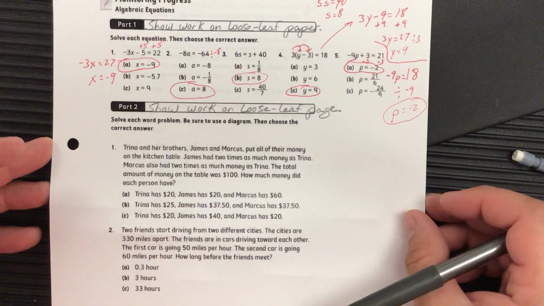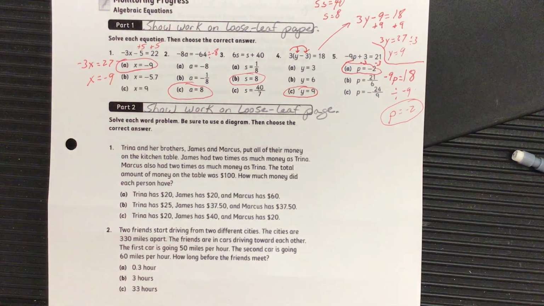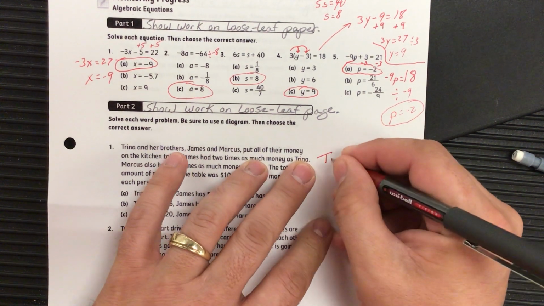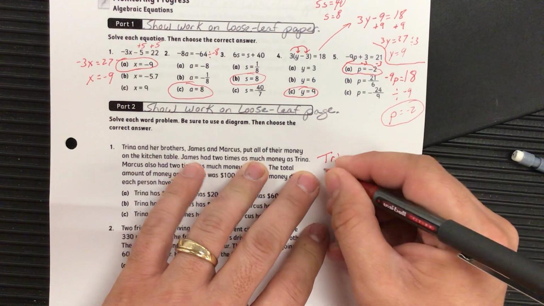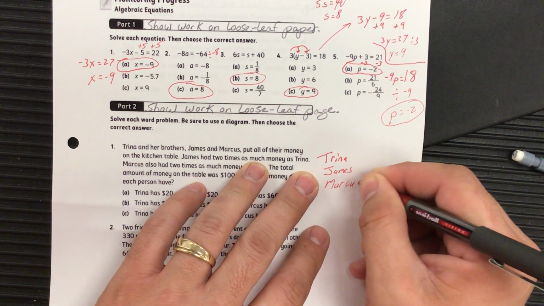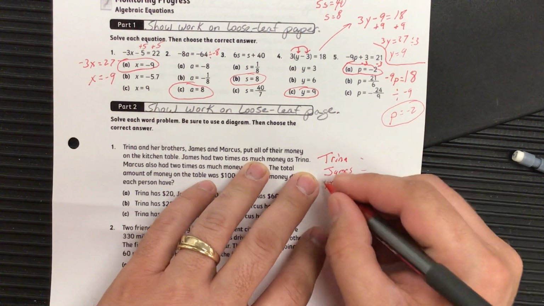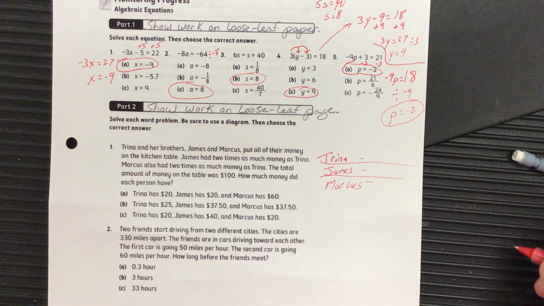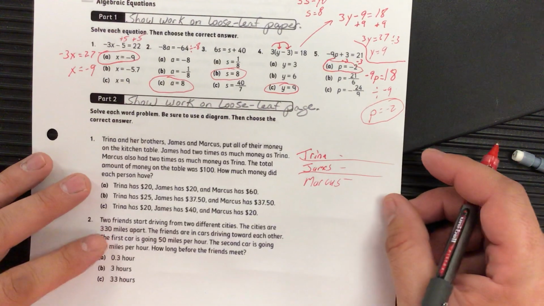Okay, question number 1 now, the word problems. Trina and her brothers, Marcus and James. So again, I'm going to write that out. Trina, James, Marcus. Put all their money on the kitchen table. James had 2 times as much as Trina. Marcus had 2 times as much as Trina. The total they have is 100.